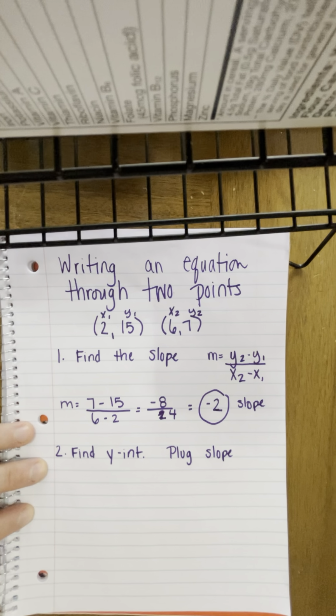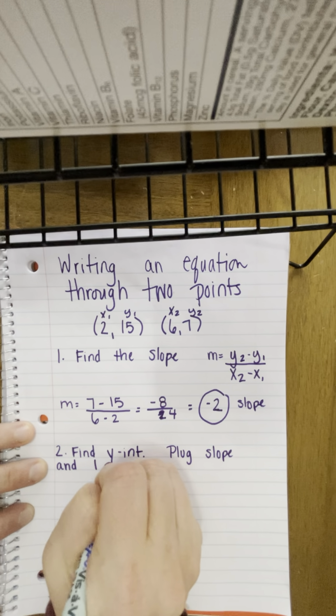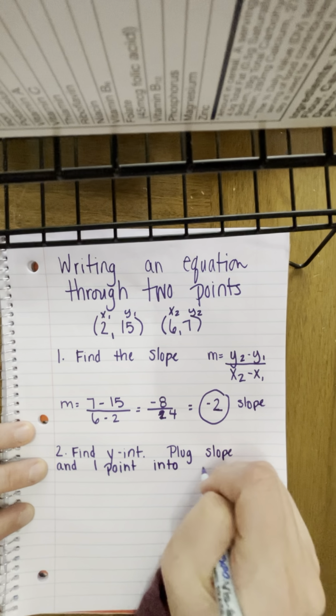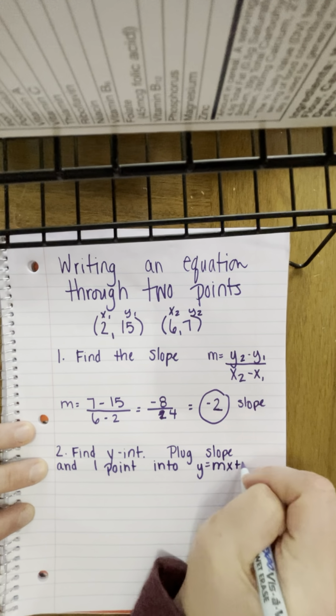Plug slope and 1 point into y equals mx plus b. We have a y, we have an m, we have an x.